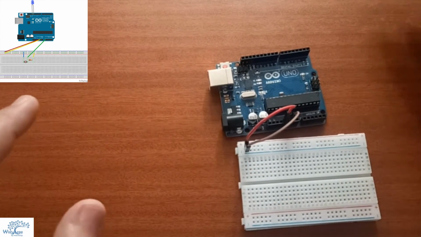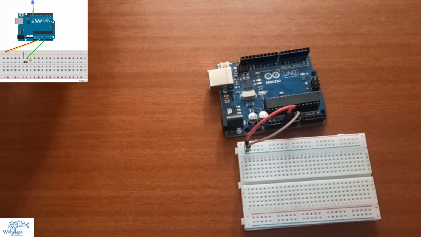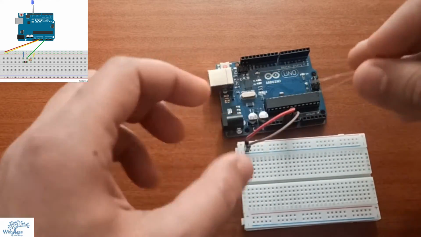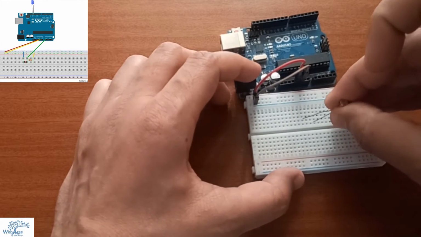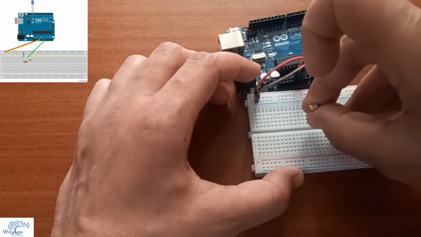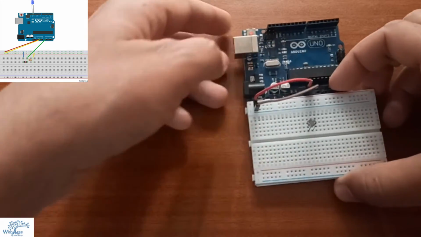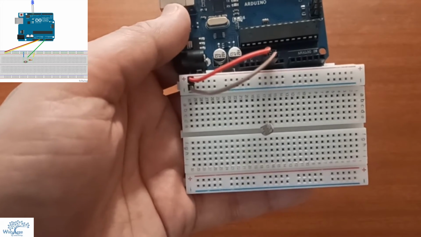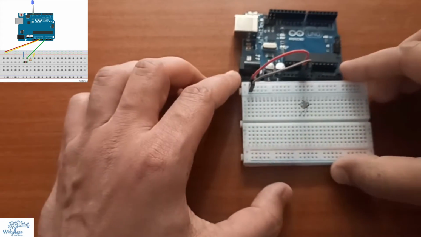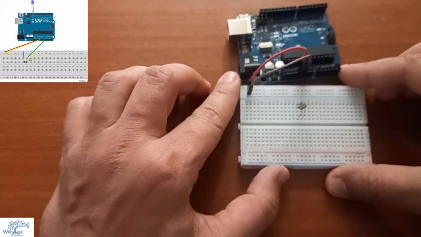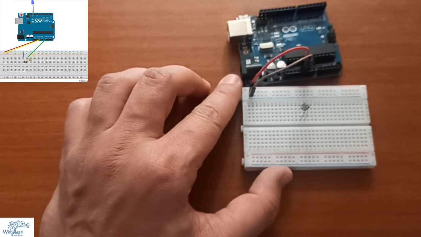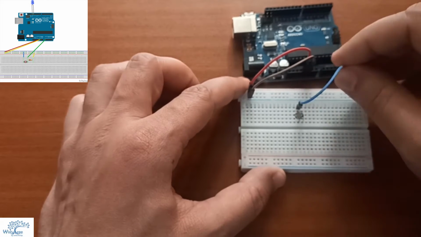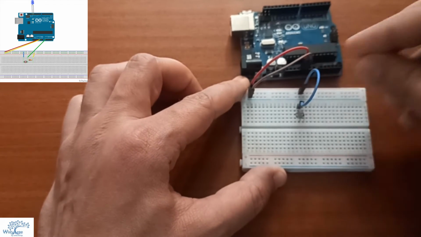Thereafter we will place our LDR on this board. You can place it actually anywhere. So placing it on pin number 16 and 17. Now if you see the circuit, then one leg of the LDR is connected to positive. So I'll connect the pin number 17 to positive rail.